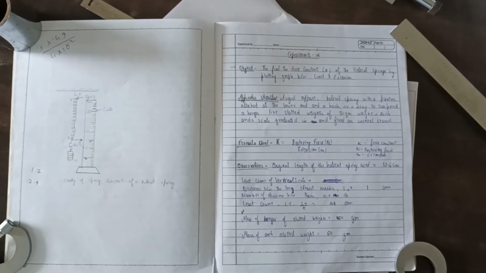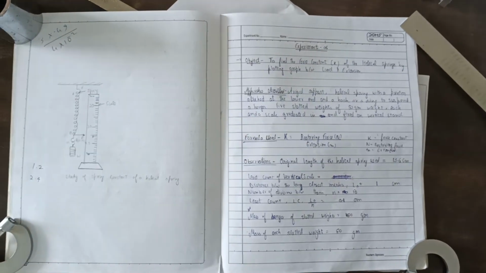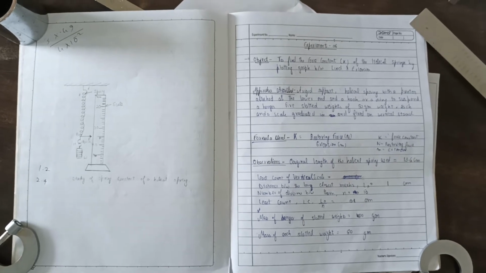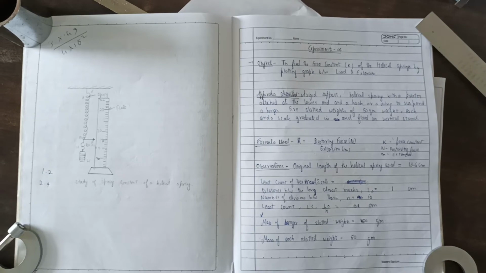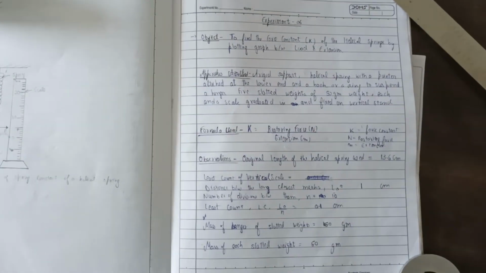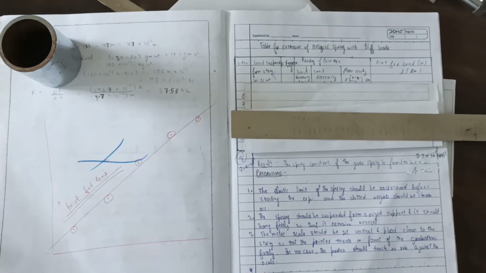Though you have to record all these experiments from your lab manual, and proper guidance you can find in the lab manual. I am showing you a sample of the previous records made by some of the students like you. So you can see that a diagram is to be drawn, and these things are to be written in the observation table.